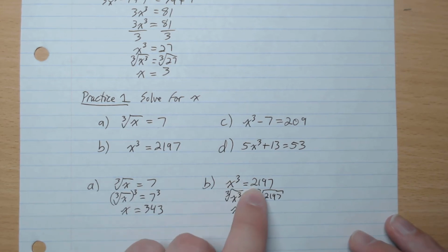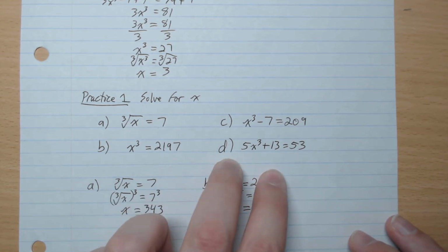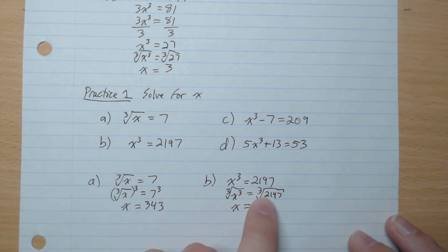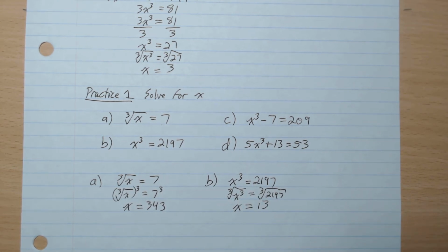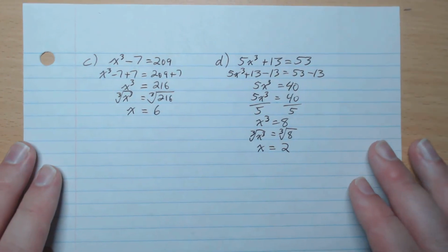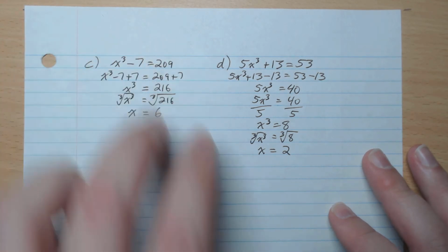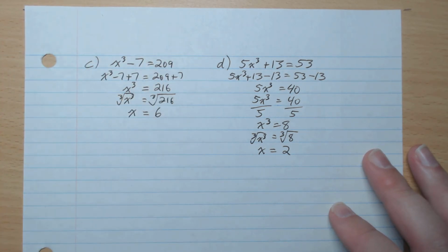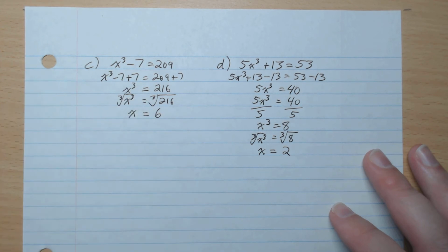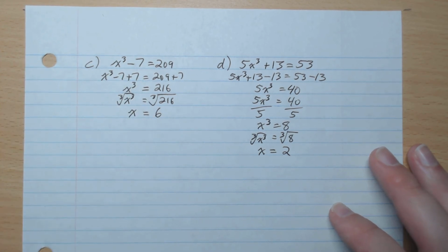B. x cubed equals 2197. Cube root both sides. x equals cube root 2197, which is 13. C. x cubed minus 7 equals 209. Plus 7 to both sides, get x cubed on its own. Cube root both sides to get rid of the cube, and so x equals 6.